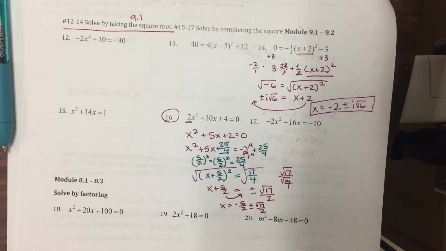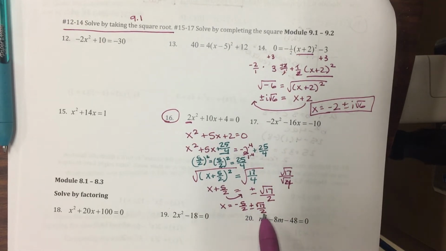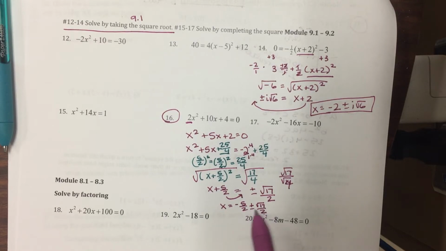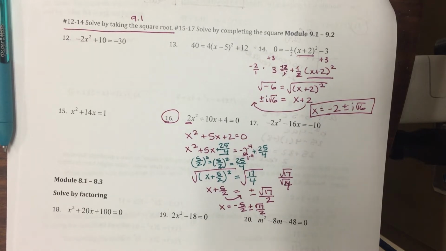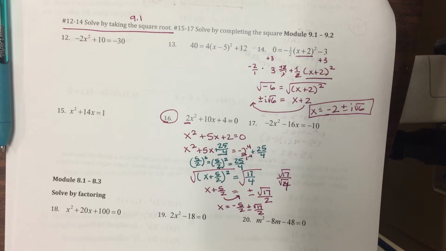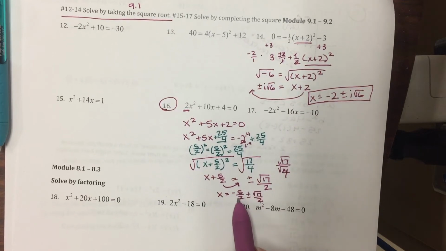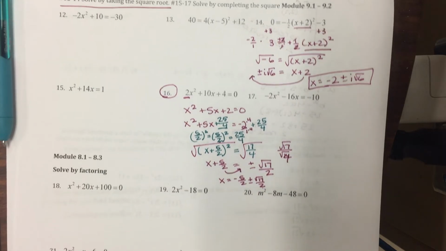So this guy could be finished here. It's got a common denominator of 2. You could write this as negative 5 plus or minus the square root of 17, all over 2, if you wanted to. Or if you're using decimals, that would be more than fine. But your decimal, you should have negative 2.5 plus whatever the square root of 17 over 2 is, and negative 5 halves minus whatever the square root of 17 over 2 is. Decimal answers would be fine there.